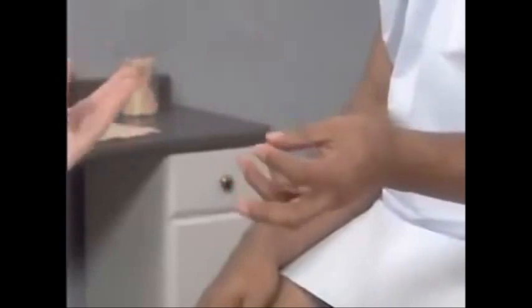Okay. Now with the left hand. Again, just like me doing it. 1, 2, 3, 4. 1, 2, 3, 4. 1, 2, 3, 4. All right, good.